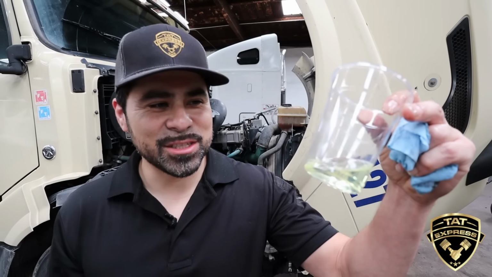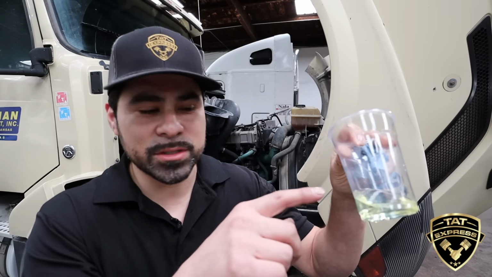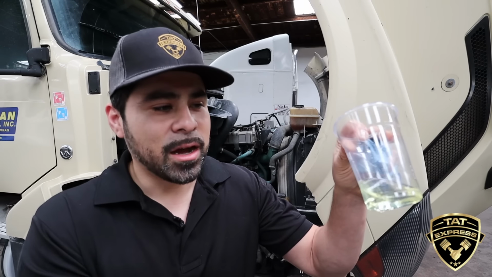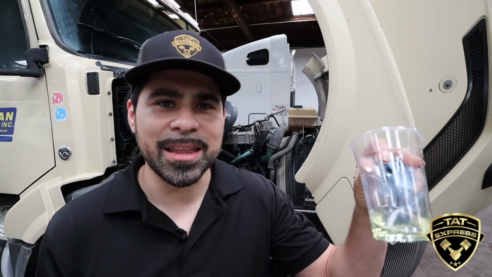Okay, so I'm taking a look at this fuel, and of course it looks like all fuel. Usually when you have cross-contamination, the coolant's going to be collected at the bottom. That's why it's good to go ahead and drain that from the bottom to see if you've got any coolant. If there is coolant in the system, that's going to be the first fluid that's going to fall out of that filter housing.